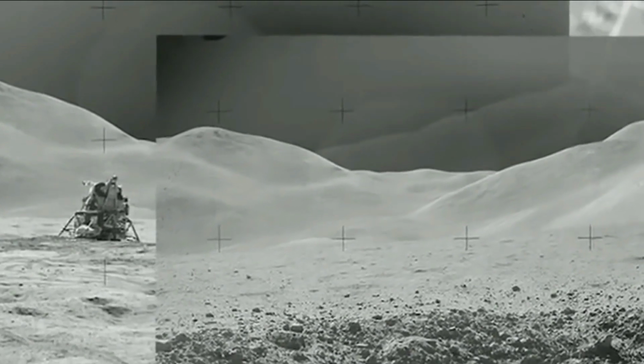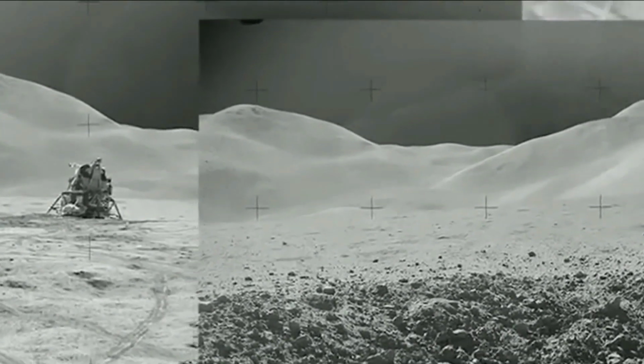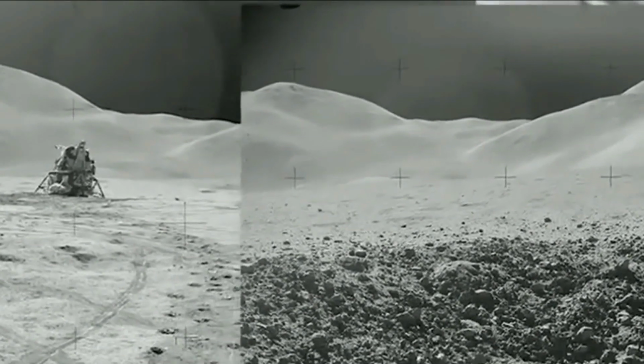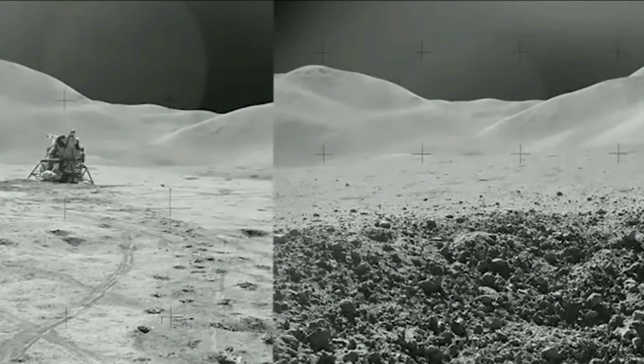Again, let's look at both examples side by side. Do you see it now? They have just shifted around the foreground, one photograph with rocks in it, another with dust. But they used the same background.